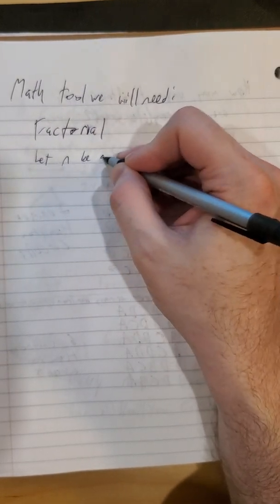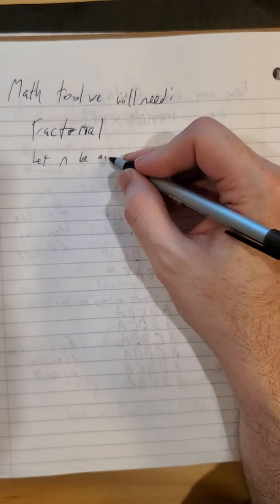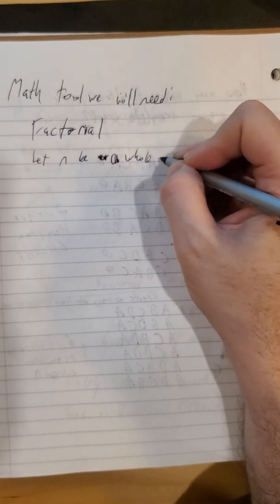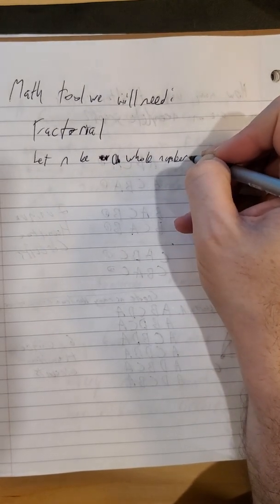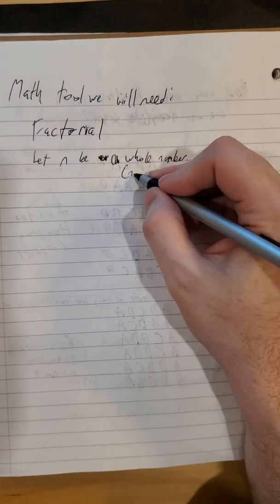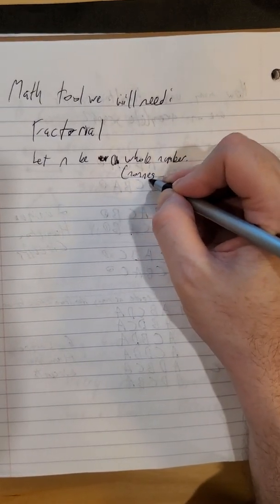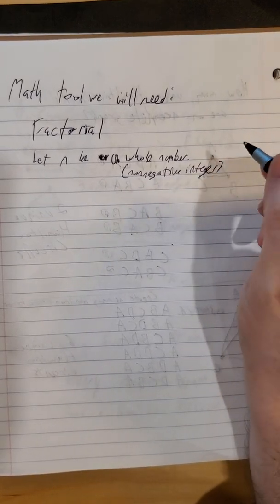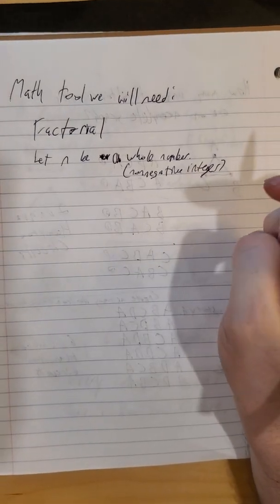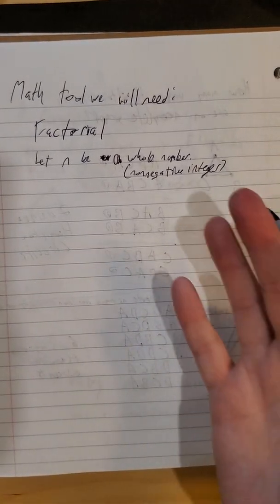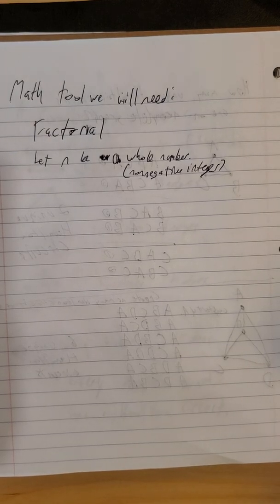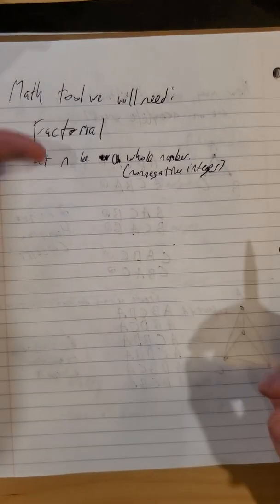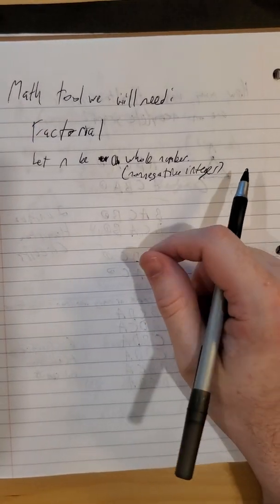Let n be a whole number. Some books phrase that as non-negative integer. Two different ways to say the same thing. So we're not talking numbers like 3/4 or -8 or 15.2 or 1/9/16, but 0, 1, 2, 3, 4, 5, 6, etc.